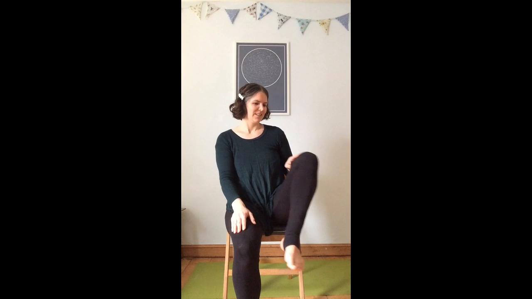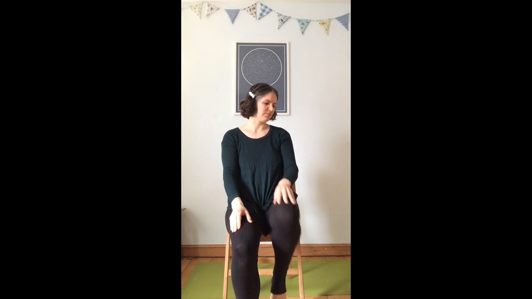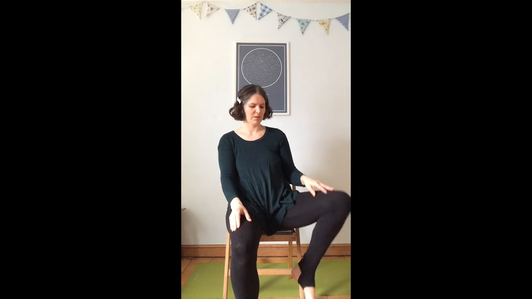So the fireworks sounds have started. You might be able to hear them in the background. So again, drawing circles with the knee inwards this time. And they can get slightly bigger as you draw more circles. Okay. Good. So a couple more. There we go. And bring that leg down.